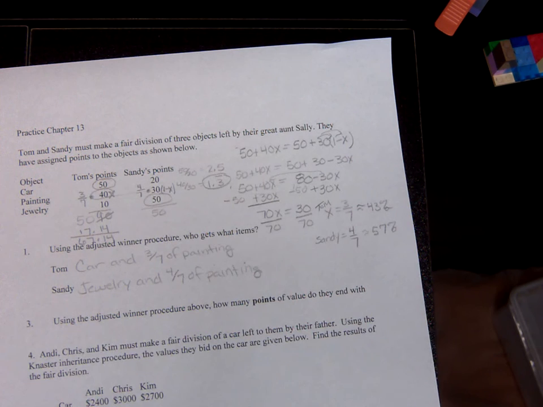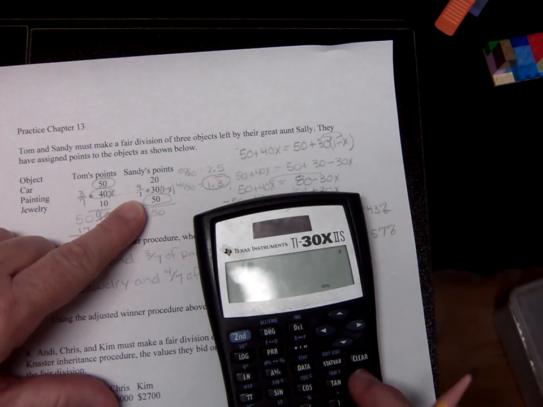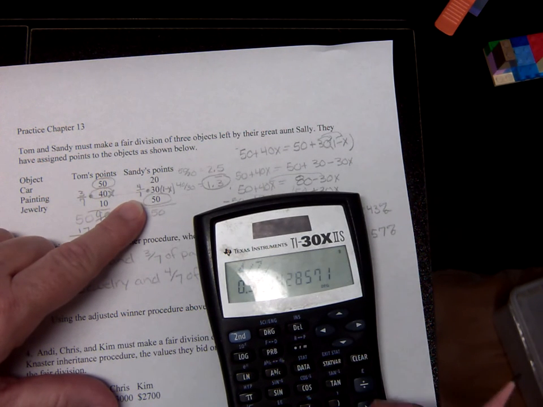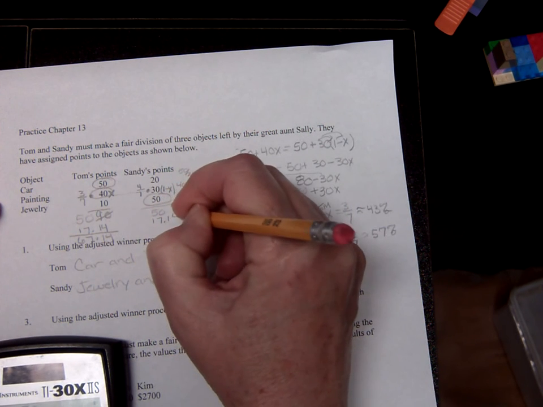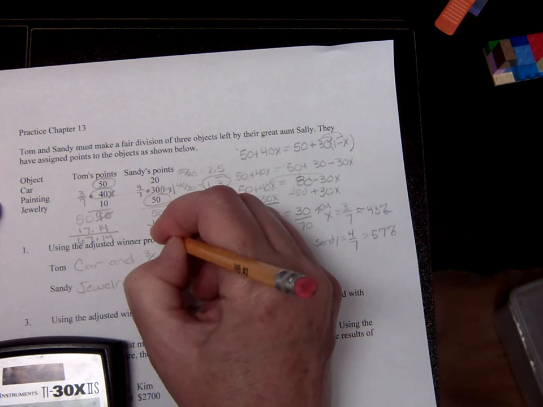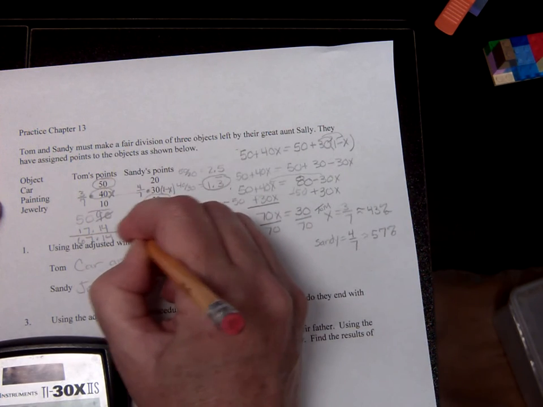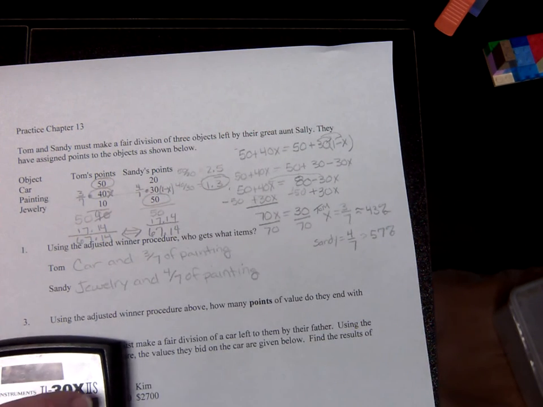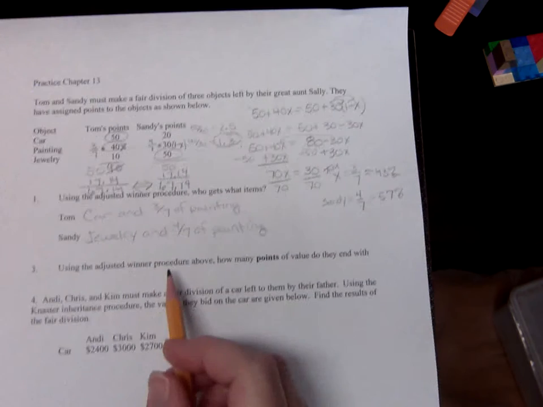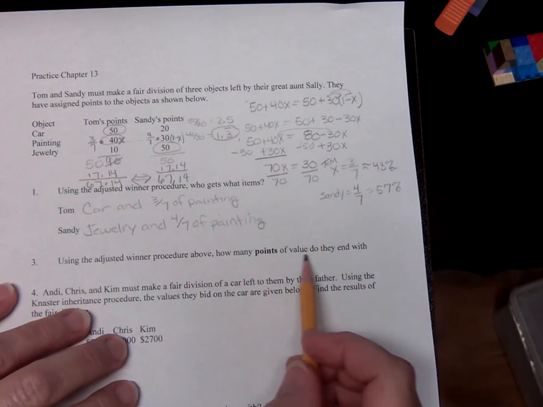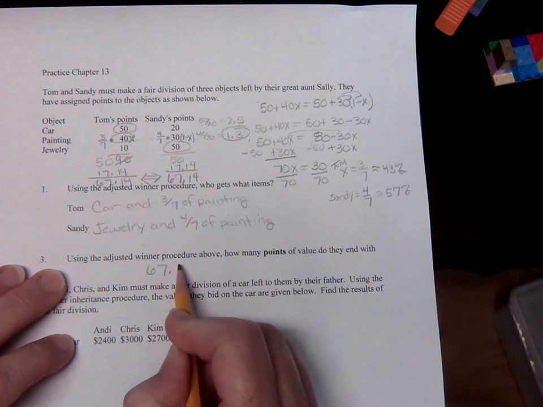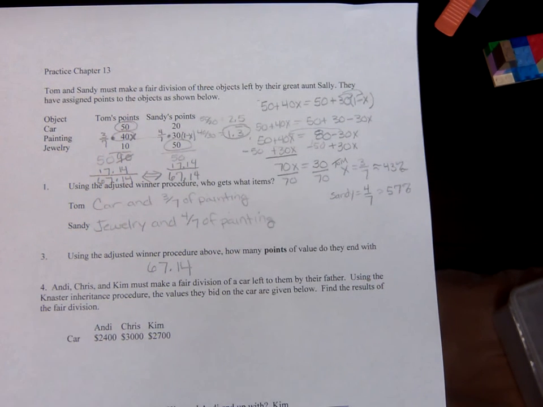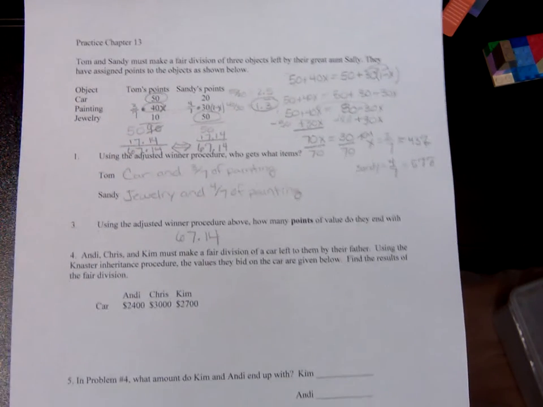Now on the other side, I'm going to take the 4/7 and I'm going to multiply it by 30, and I also get 17.14, which is a good thing, because now when I add them together, I see that these are both the same. And that's what I want. So using the adjusted winner procedure above, how many points of value do they end up with? That answer is 67.14. Okay? All right, now number 4 is a Nasser inheritance.